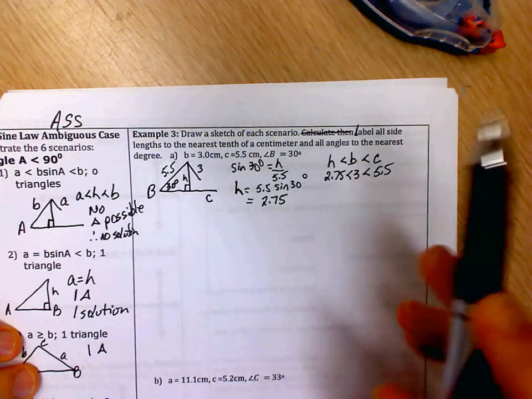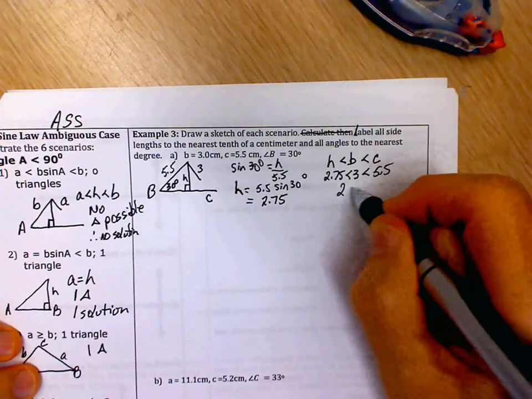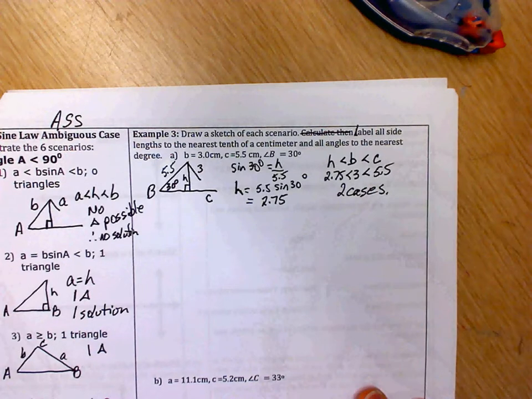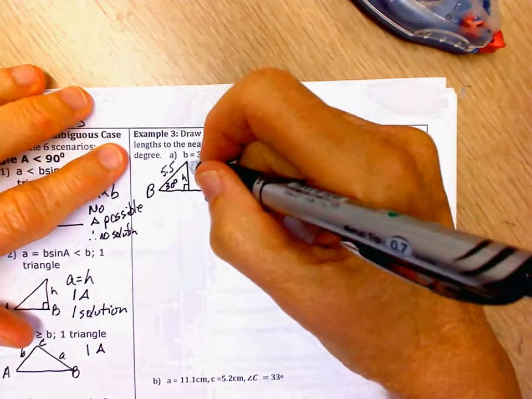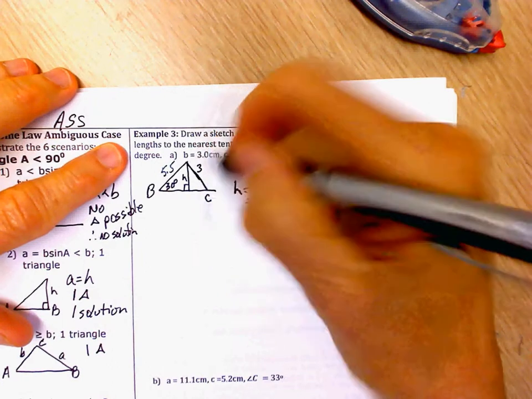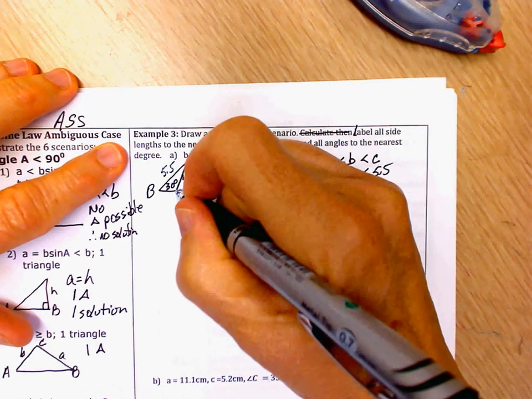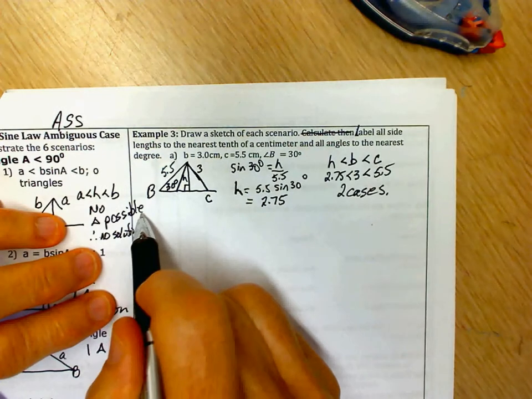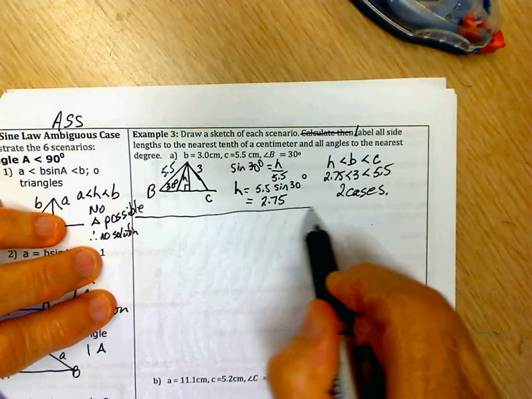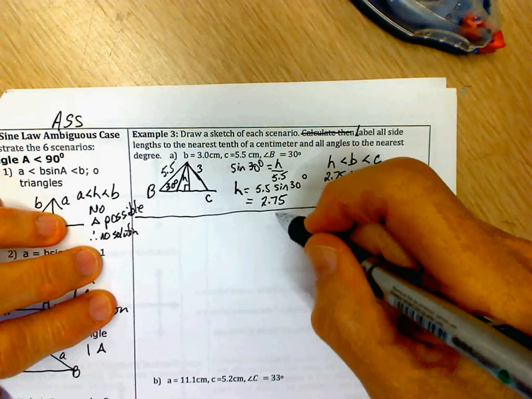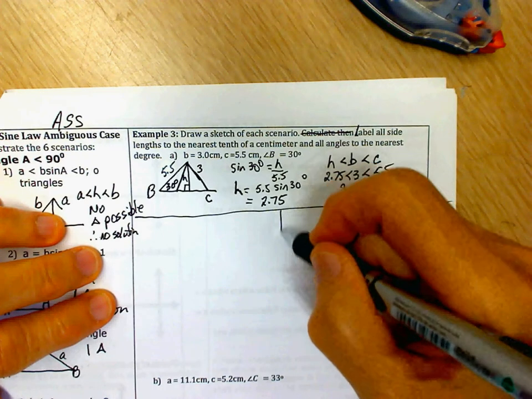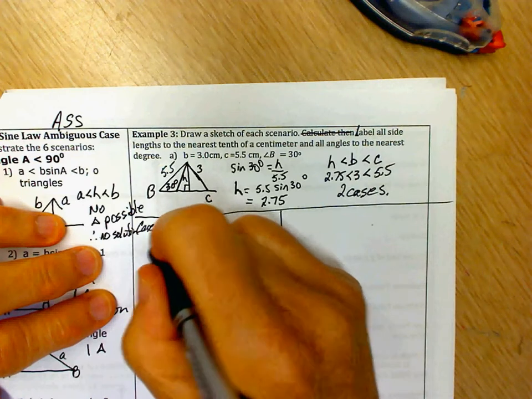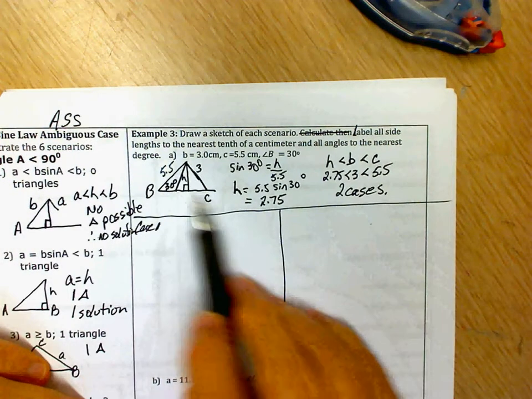Two cases are involved. So one possibility is here and one possibility is here. Why don't we draw the two cases separately so that we don't have any confusion. Let's divide this up into two cases. Do you see how we have two triangles possible? Two triangles, therefore two solutions.